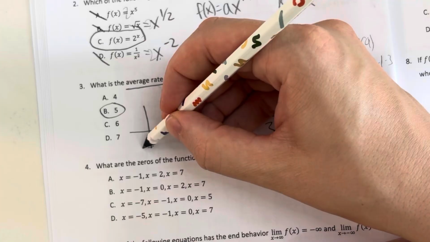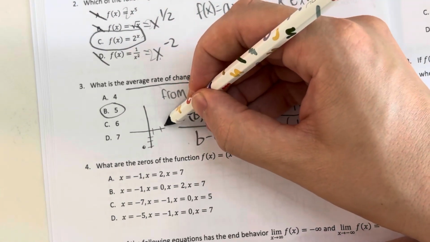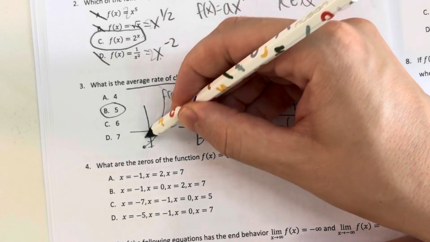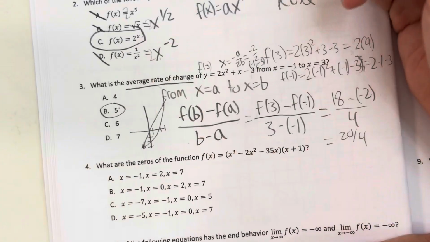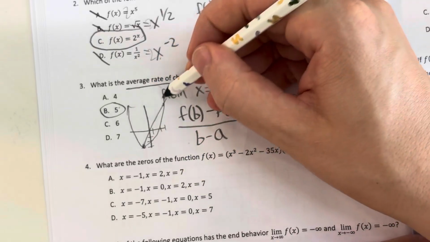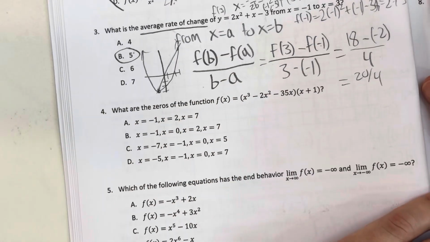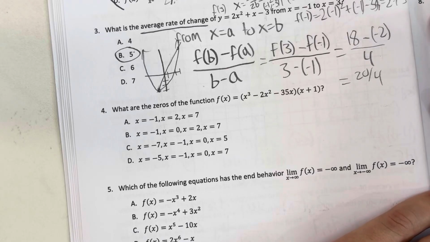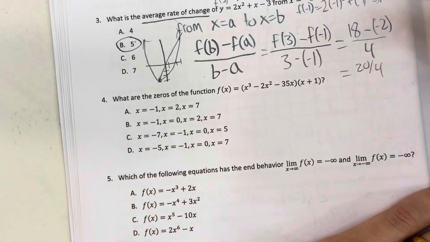So it's going to look something like this. And it's going to have an average rate of change. The slope is going to be positive, maybe 5, something like that. So it checks out, in other words. Memorize the formula.